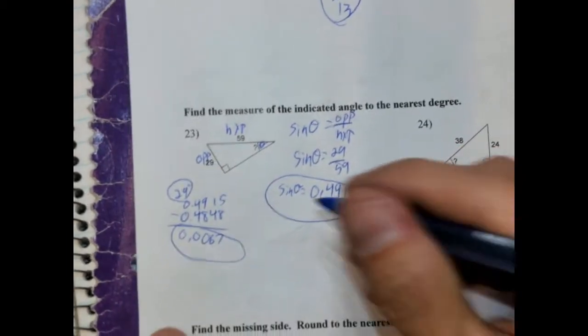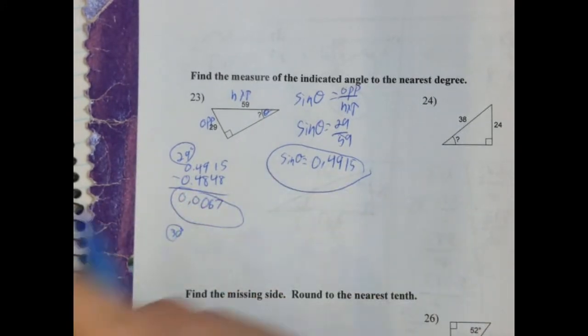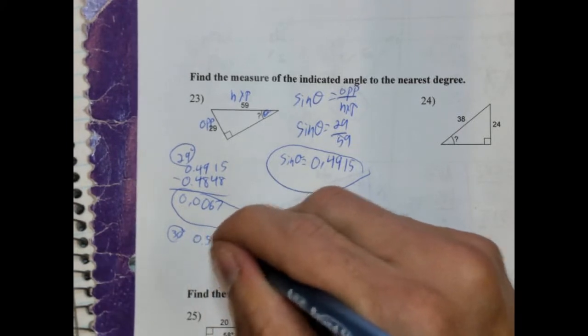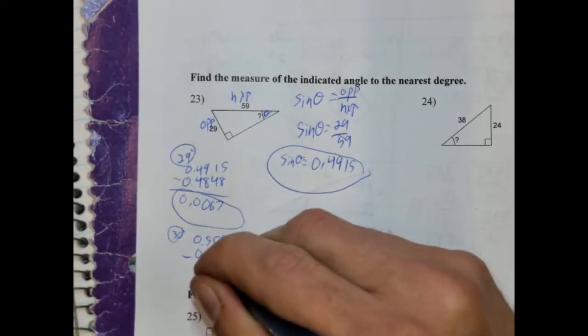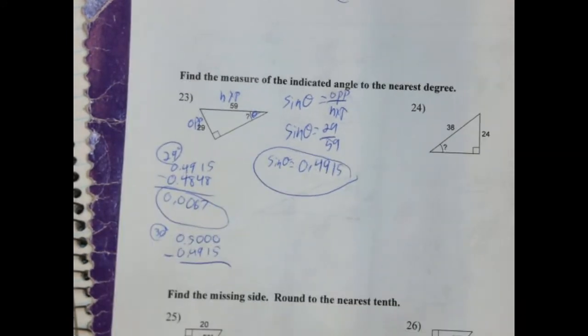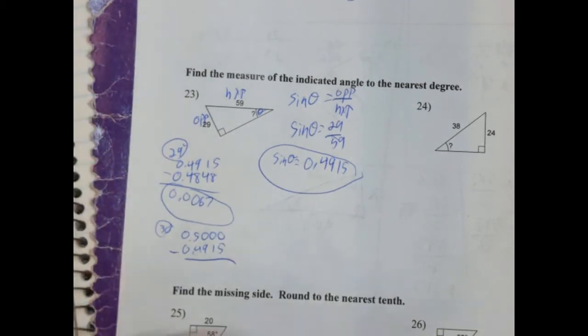And then 30 degrees, I believe this is 0.5. Yeah, it's 0.5. Of course it is. What am I thinking? 0.5000, and subtract our value that we found, 0.4915. Should be 85 10,000ths if my math serves. 0.5 subtracted 0.4915. Yeah, okay, my math actually held.